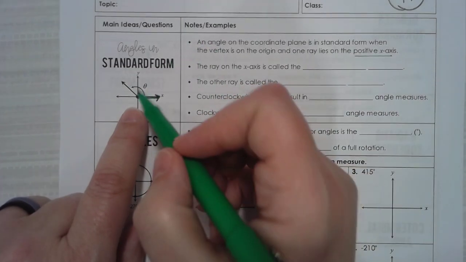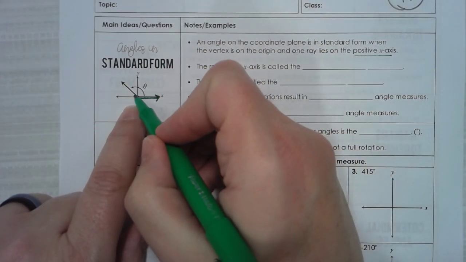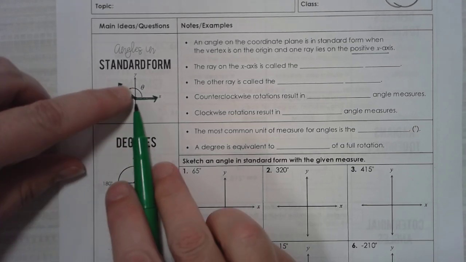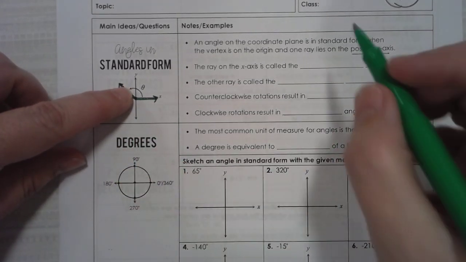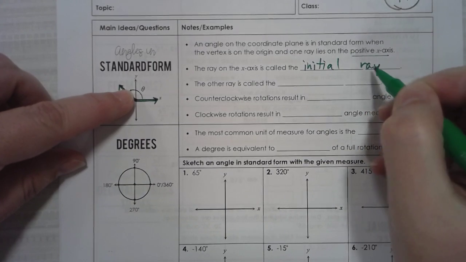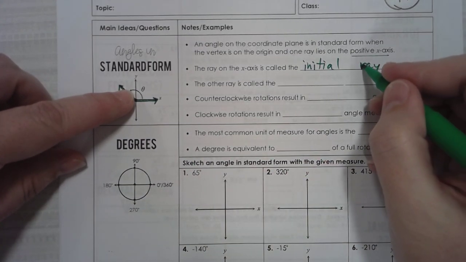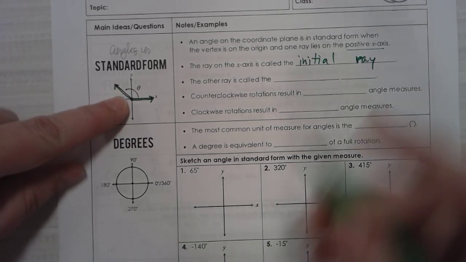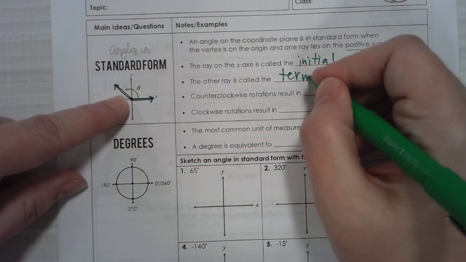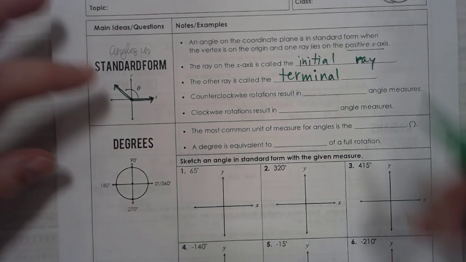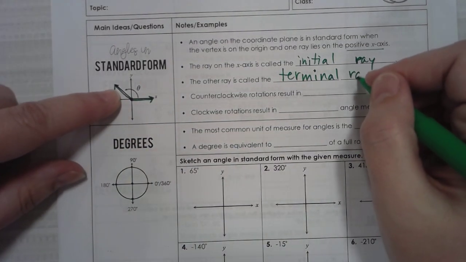Okay, and then the other side going the other way, this ray here is called, well, sorry, let me rephrase, start over. This original side is called the initial ray. That's our starting side of that angle, right? The initial part. The other ray on the other side is called the terminal. Terminal is like when you terminate something, that's the ending of it. So this is our terminal ray.